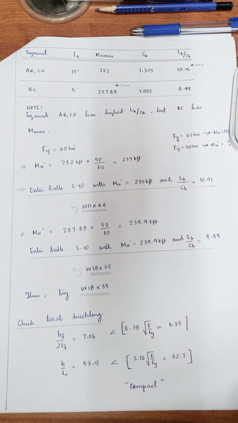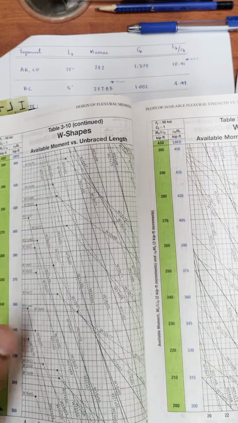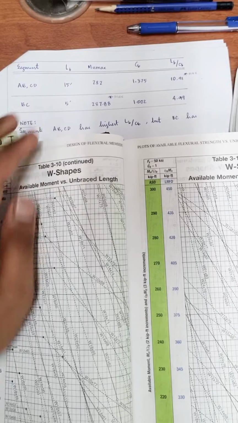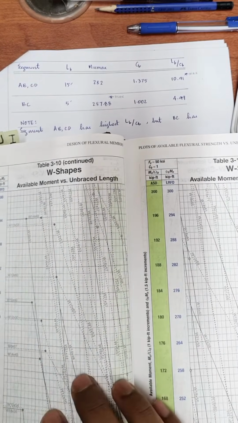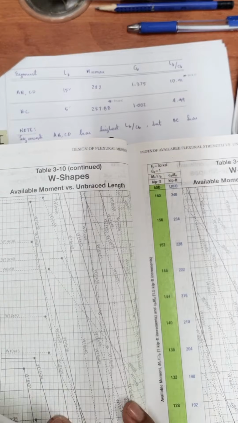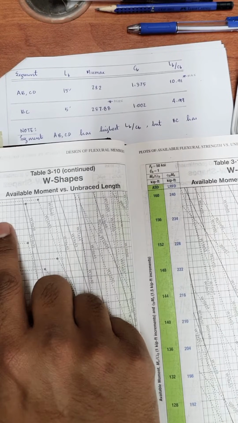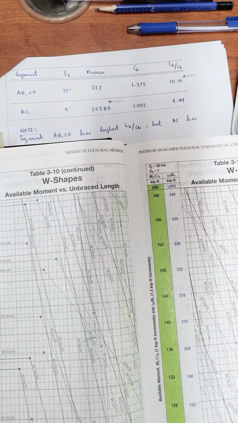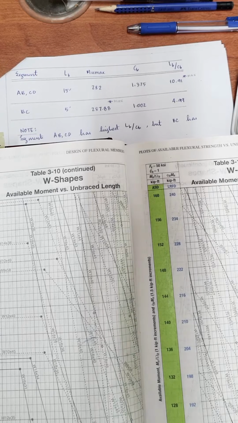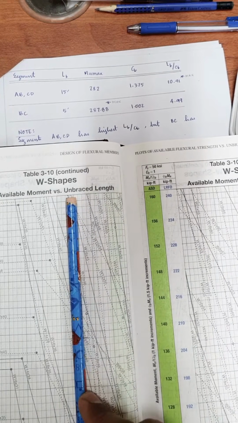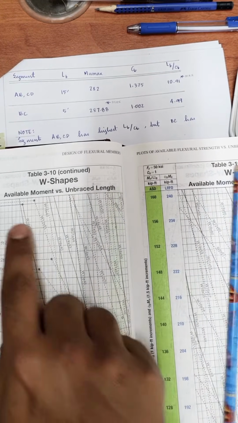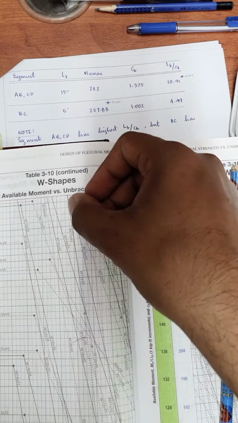So if you take into the manual, your value is 235, which is somewhere over here, and your LB over CB is 11. So it is almost over here, which means the nearest solid line is 21 by 44.